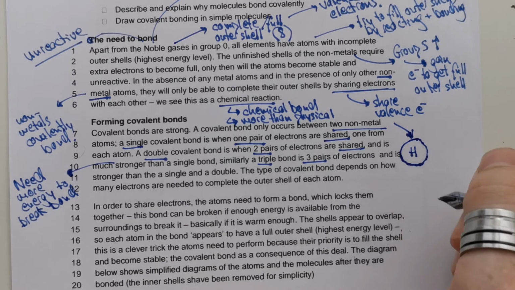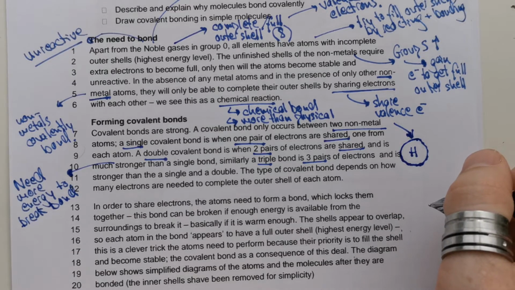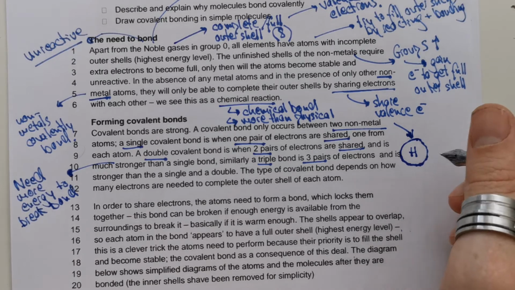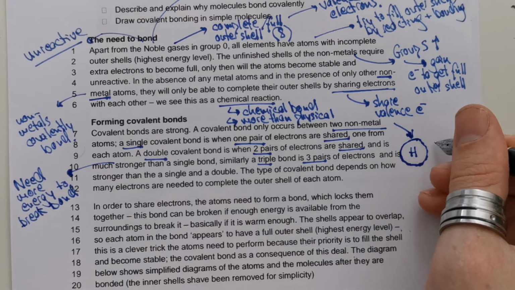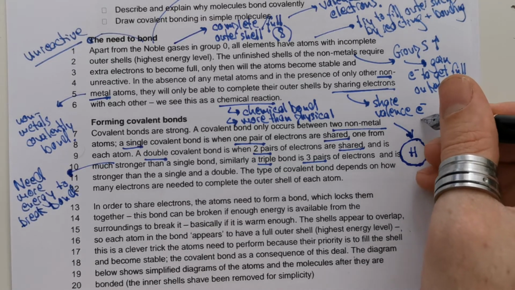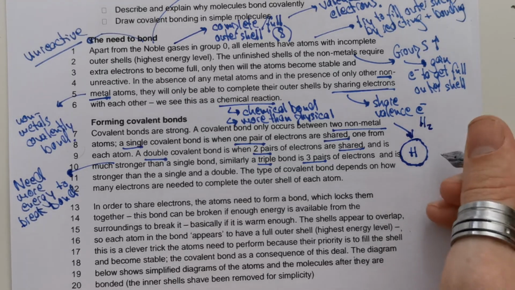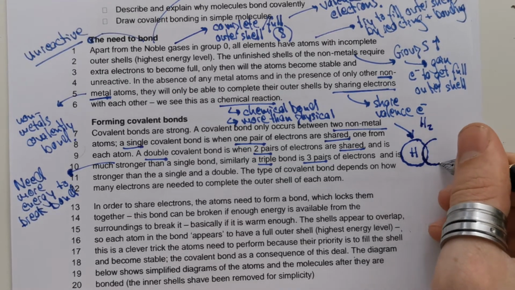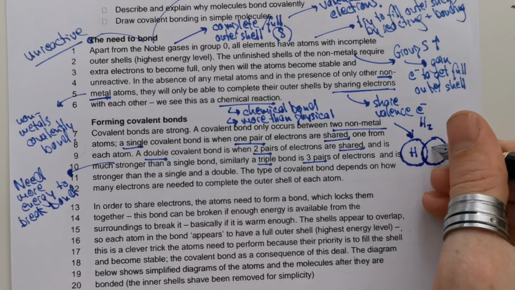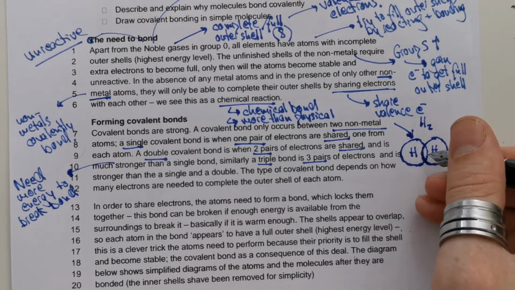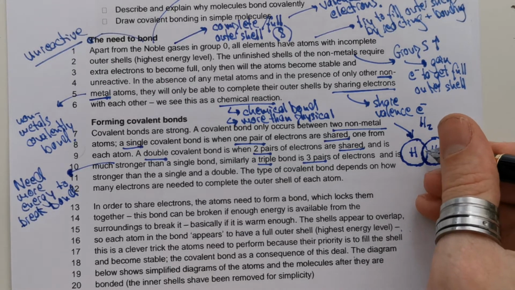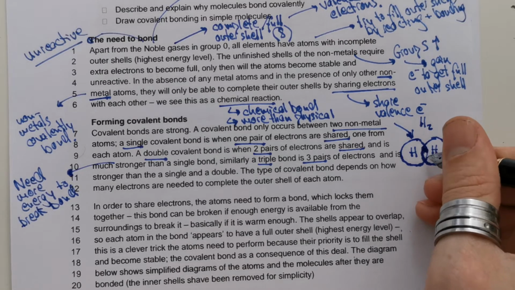So if we draw an electron shell diagram of hydrogen, we've just got one shell. Now, if we're bonding hydrogen together, we end up with H2. So we draw two atoms like so. We have a little overlap in the middle, and this overlap shows where electrons are shared.